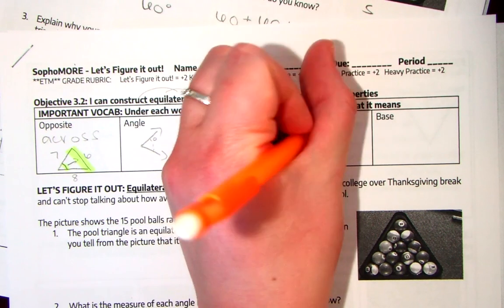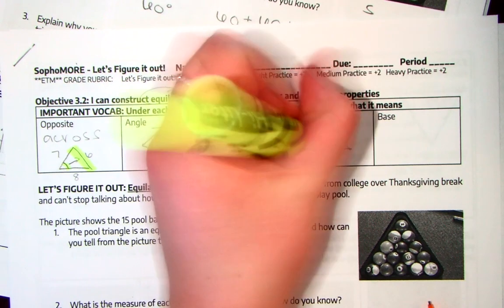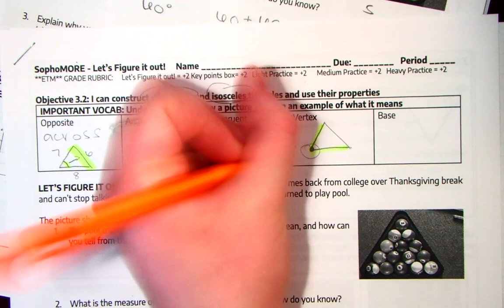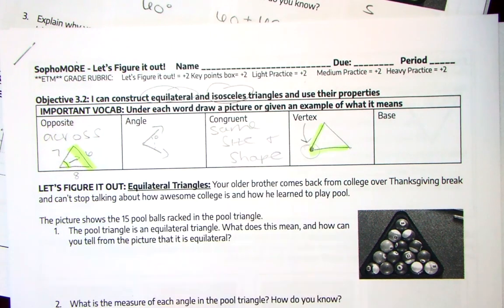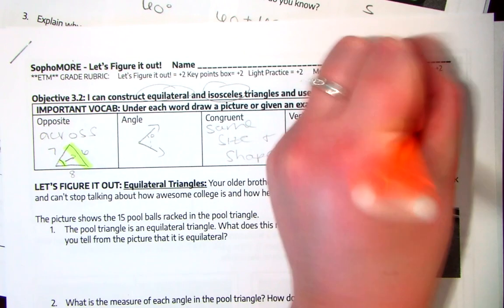Vertex is when we have an angle, so there's an angle in a triangle here. I'm just going to draw a triangle to create an angle. And then where the sides of the angle meet, that's the vertex. And then base kind of refers to bottom.